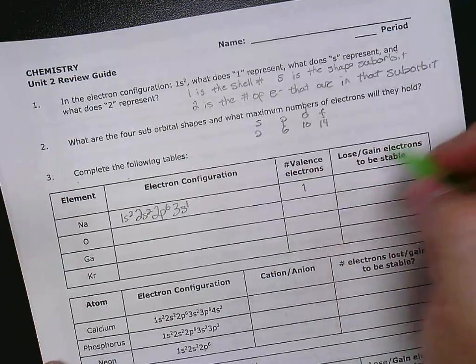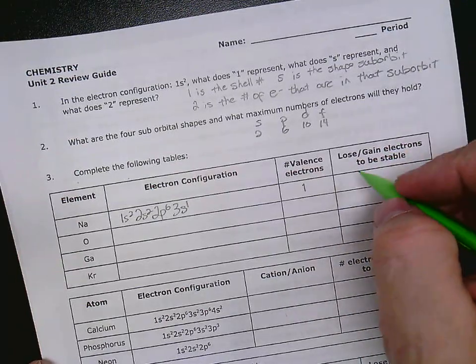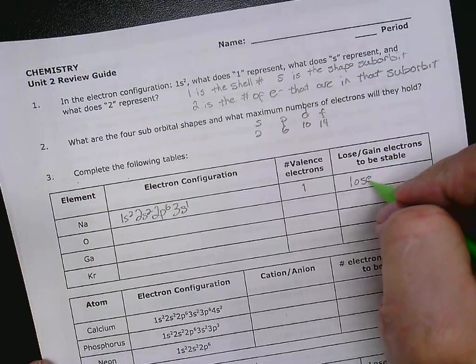Okay, lose or gain stables. Atoms are lazy. They want to do the least amount of work possible, so he's going to want to lose 1.